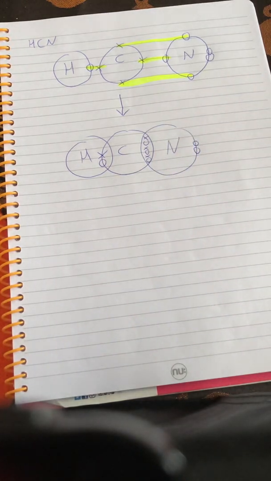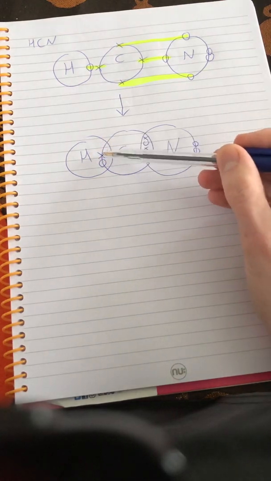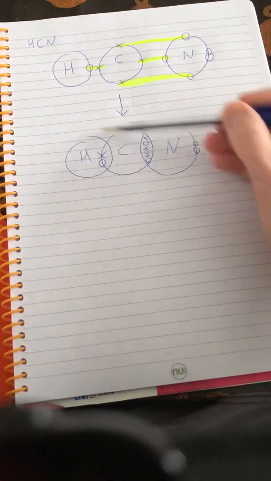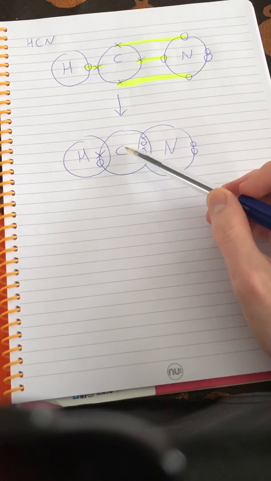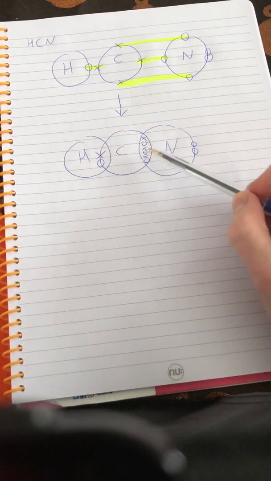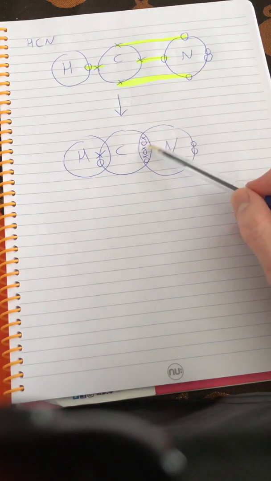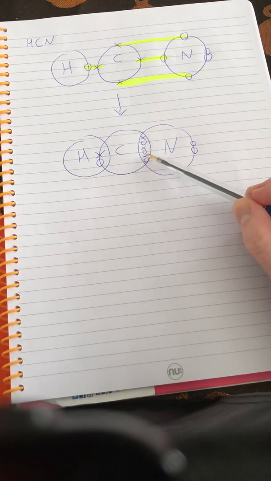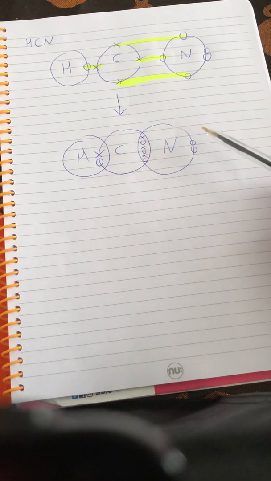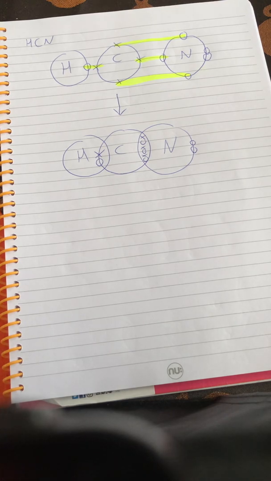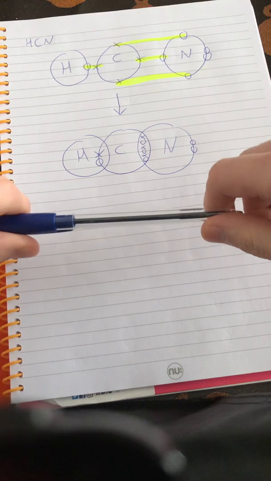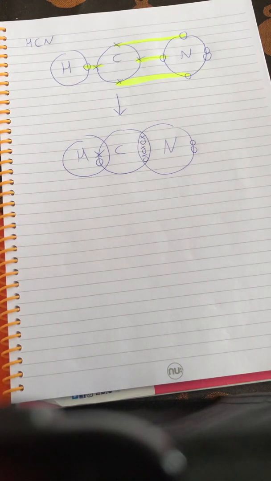Again, because these are bonded, every element should have a full outer shell. Hydrogen has 1, 2 in its first shell. Remember, 2 electrons can fit in the first shell. Carbon's outer shell has 1, 2, 3, 4, 5, 6, 7, 8, so that's stable. And nitrogen should also have 8. 1, 2, 3, 4, 5, 6, 7, 8. So every atom should now have a full outer shell of electrons. And that's how we do that.